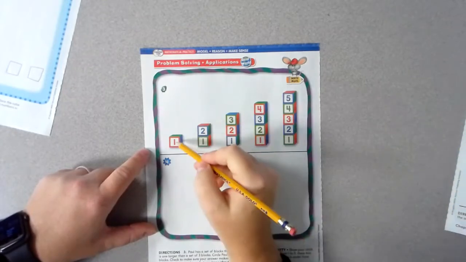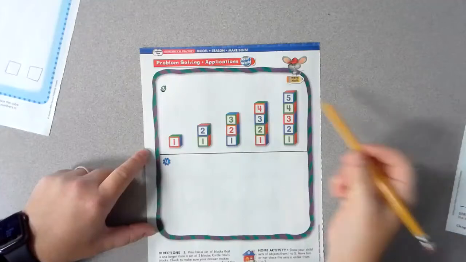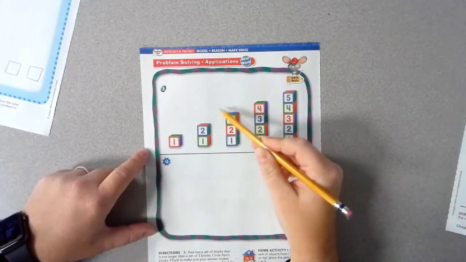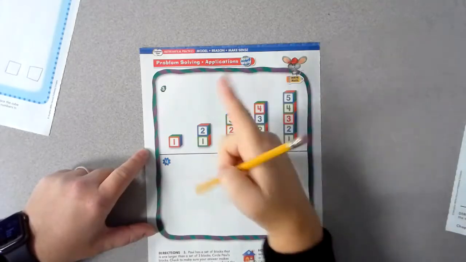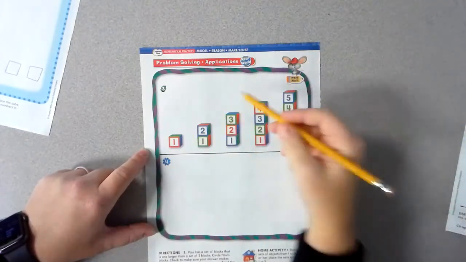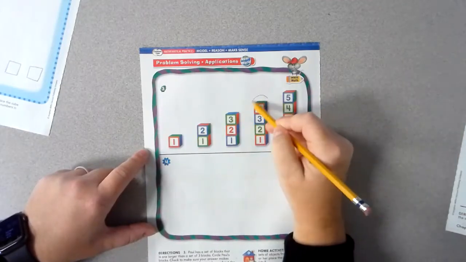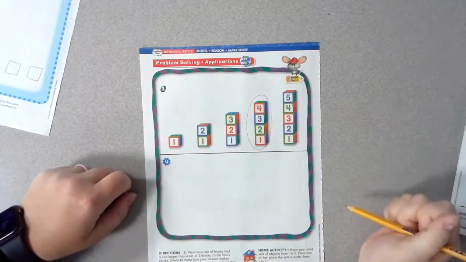So we know this is not bigger than 3 or larger. This one doesn't even have a 3. This one has 1, 2, 3, but it doesn't say find the group that has 3 blocks. It says find the group that has one larger. So if we're going one more than 3 and we add one more box, that would be our 4. So you're going to circle the group of 4 blocks.